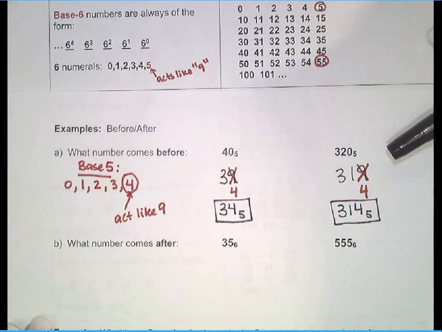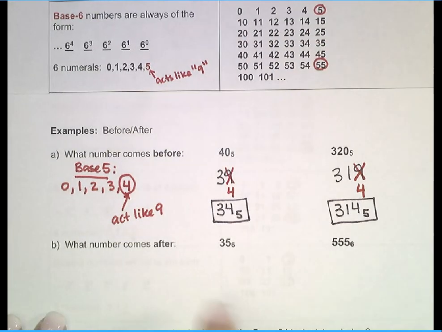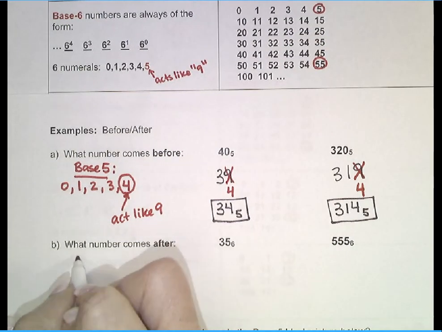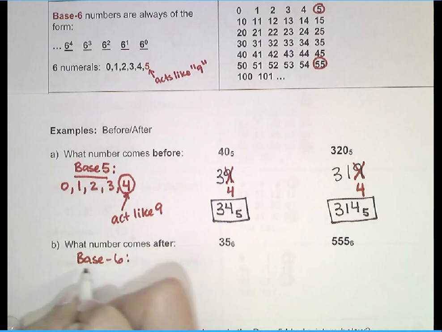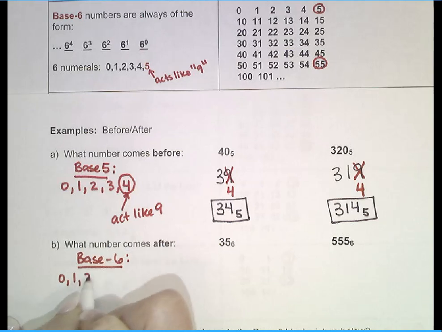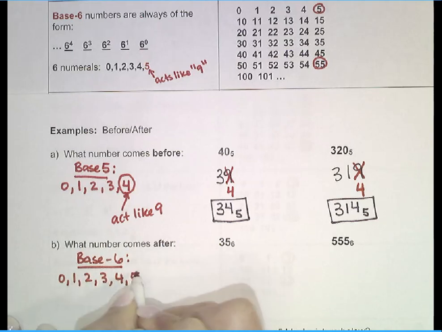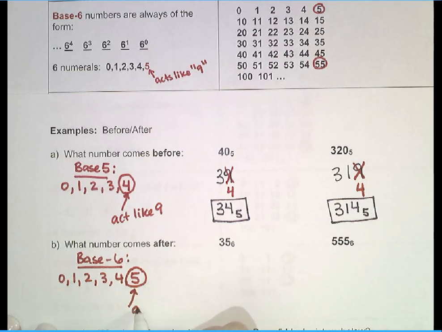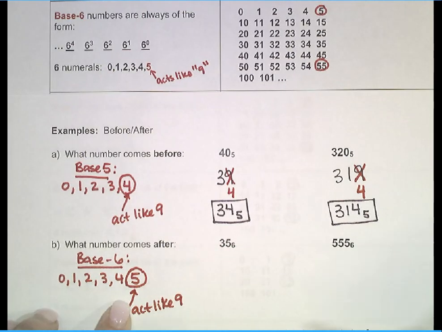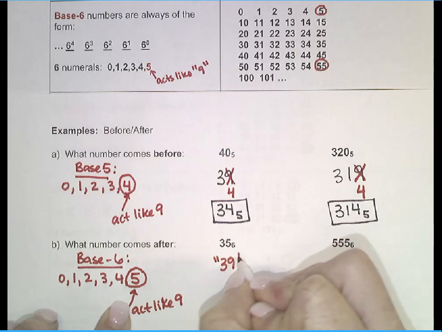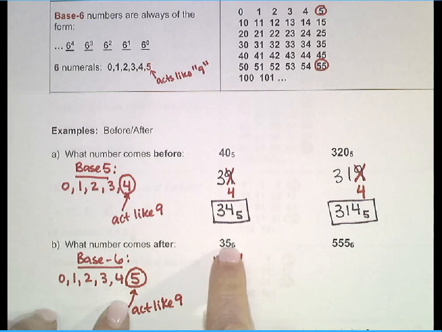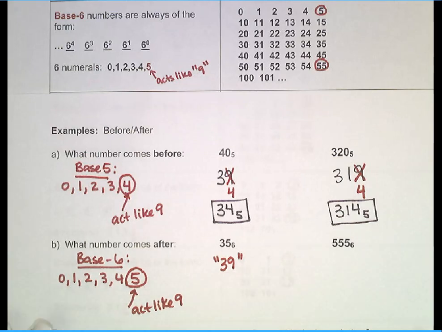This one I asked base 6 numbers, so I'll move this so we can see base 6. What number would come next, right? So remember in base 6, there's only 6 symbols, 0, 1, 2, 3, 4, and 5. 5 acts like 9. So 35 base 6, that's a whole lot like saying 39, right? In base 6 language, the 5 acts like a 9. So to me, it reads like a 39. Well, what comes after 39? 40.